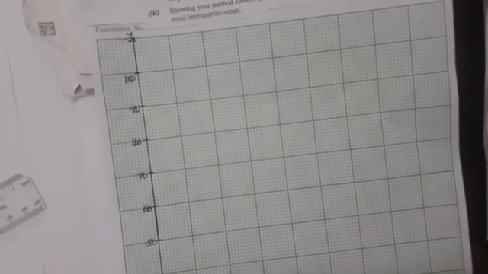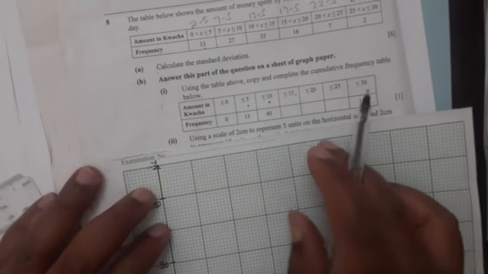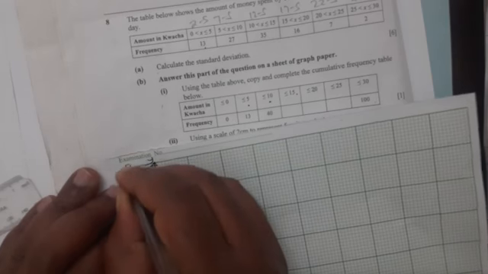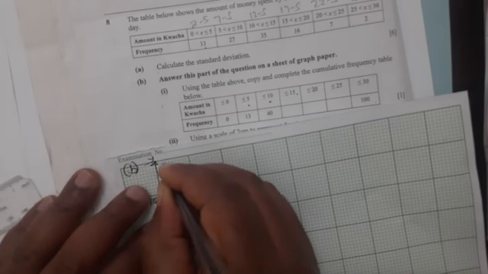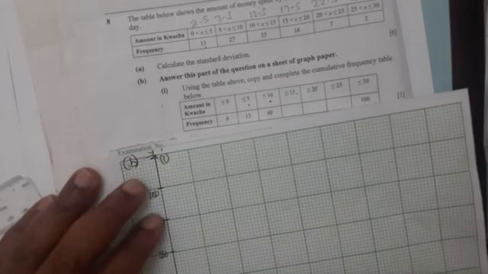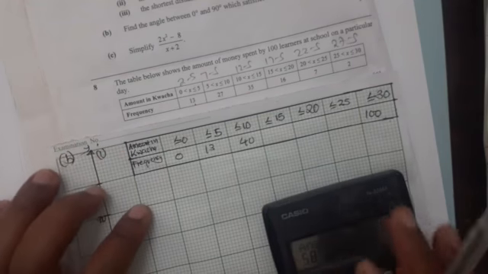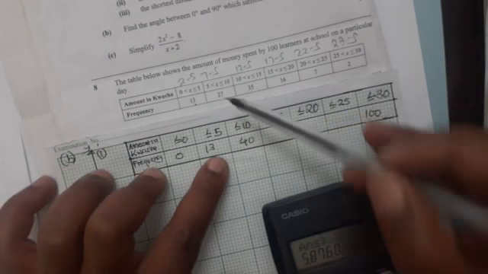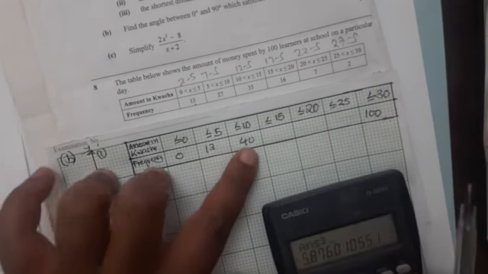Alright, so we go back to A, where we are supposed to copy and complete this table, which is actually Roman numeral 1. So you say this is B1, 1 here. We are writing it here. Okay, so this is what we have. How do we complete? Look, you have 0 here. 13 plus 0 is this one. So 27 plus 13 is 40.